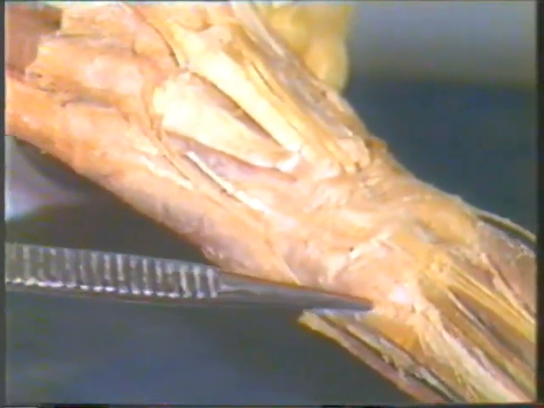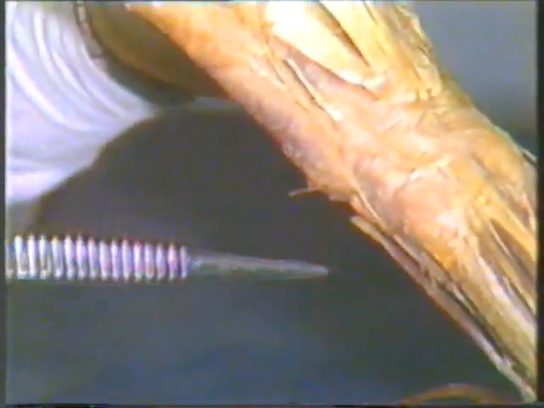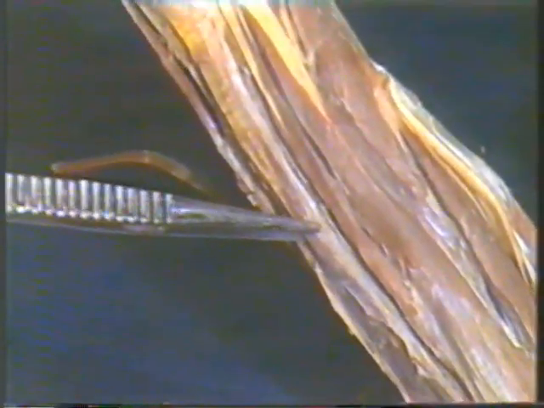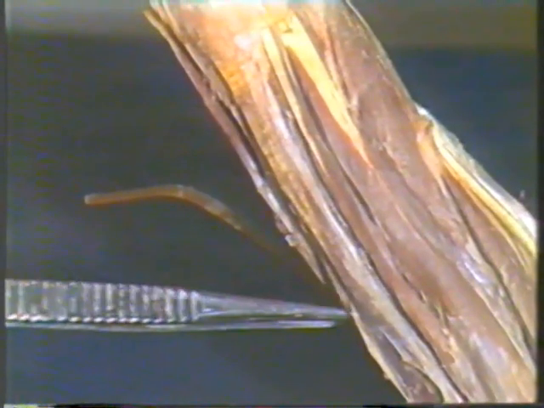Notice that the posterior border of the ulna separates the extensor carpi ulnaris from the flexor carpi ulnaris.